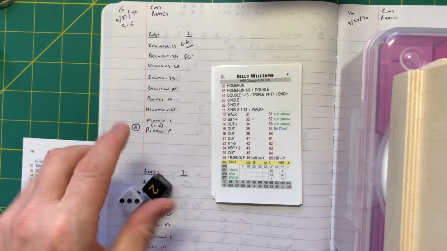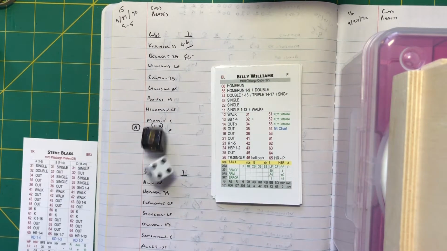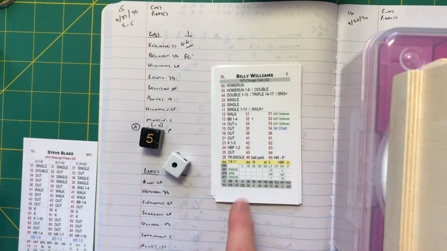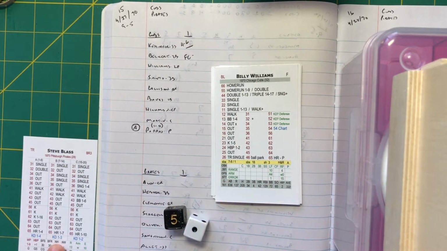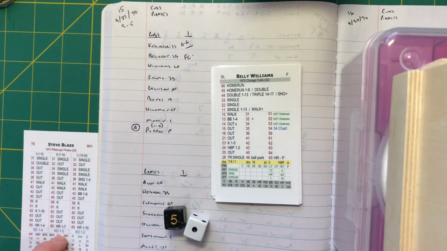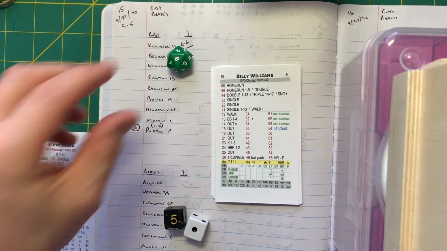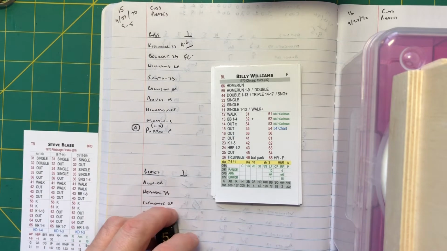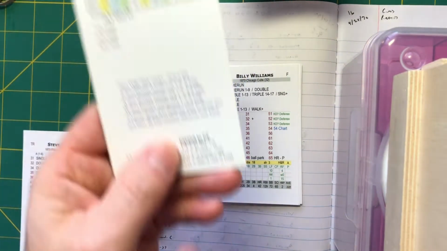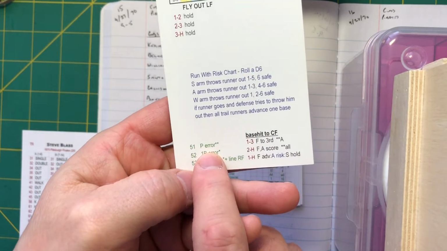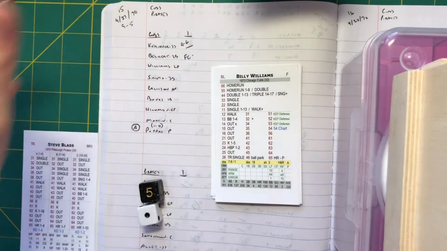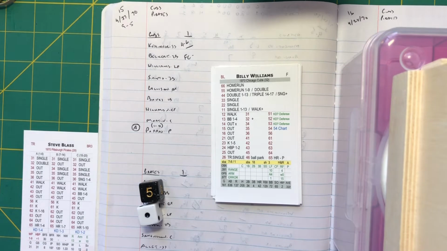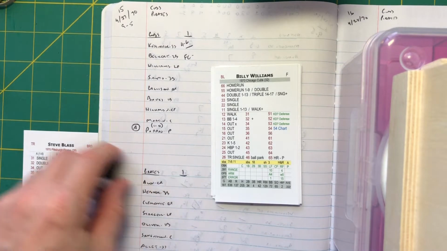1 out, 1 on for Billy Williams. Blass's delivery is going to be a defense check. First, we have to check for the strikeout. 1-3, and Billy's going to strike out against Blass's dealings. No. Now we check for the error. It's a 51. It's a pitcher error. Could be a two-base error on Steve Blass. So we're going to check Blass's error rating. It's a 10.